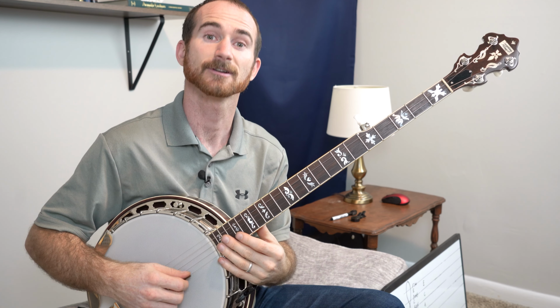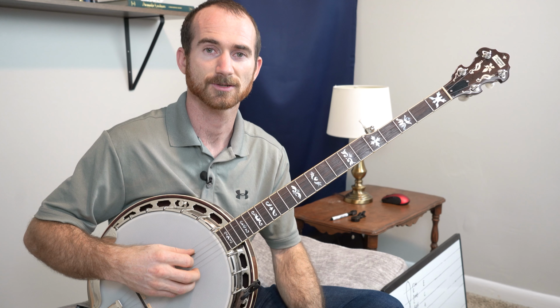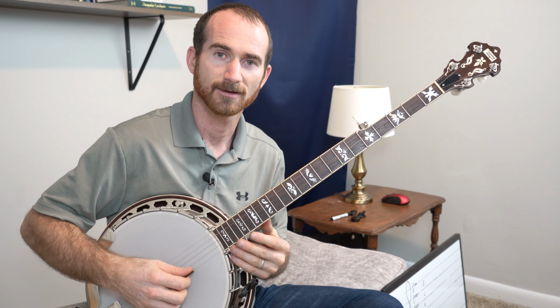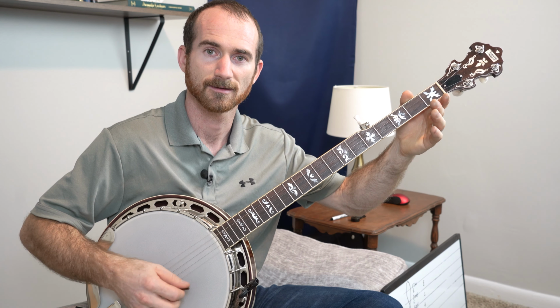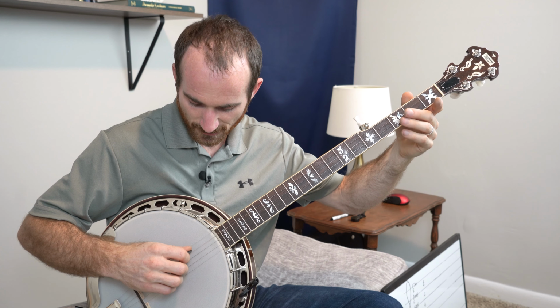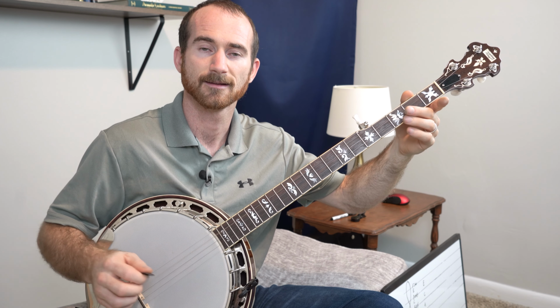Well, similar to the guitar, instead of having an E for this string right here, we're going to have a D. But similar to the guitar, it's going to have an octave for the high string. So we have two Ds. We have a D and a D.